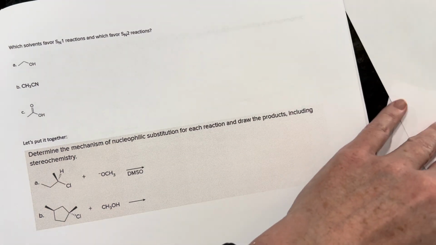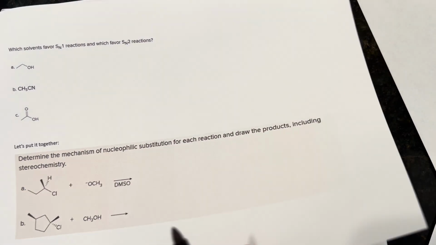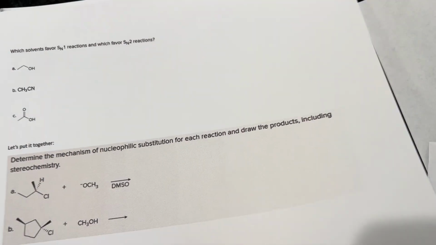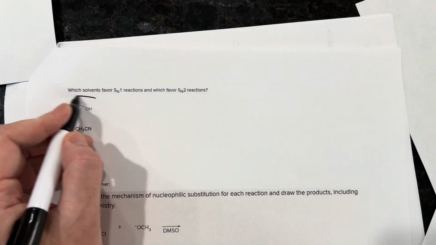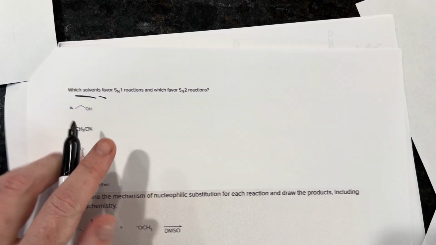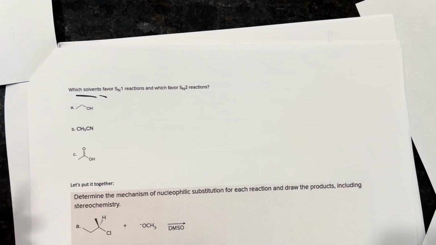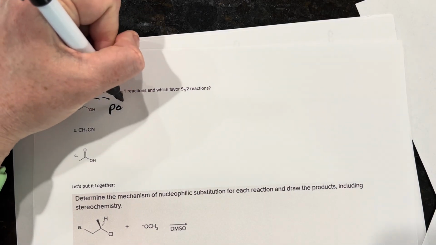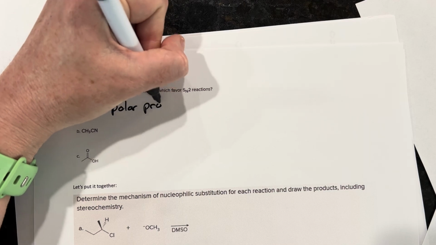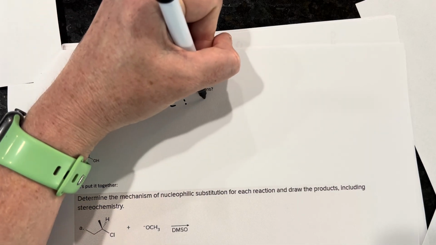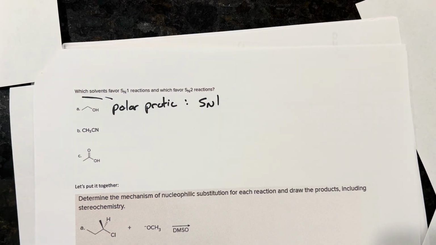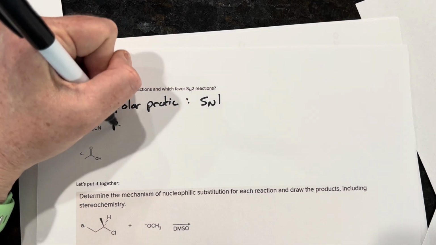Okay, so which solvents favor SN1 and which favor SN2? This just gets you used to solvents. Notice, in this case, we have an OH bond. This would be polar protic, right? And we know polar protic solvents favor SN1, the things with weak nucleophiles. Again, it's polar protic because it is an OH bond. In this one, we have a polar aprotic.